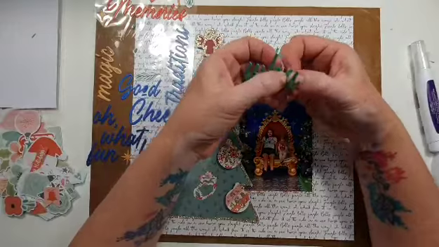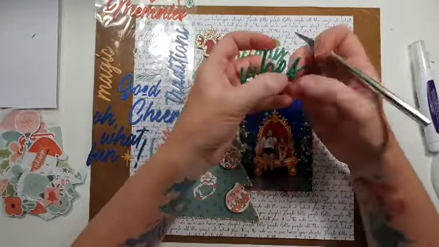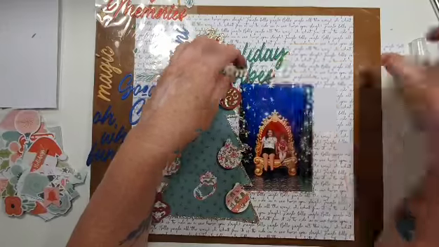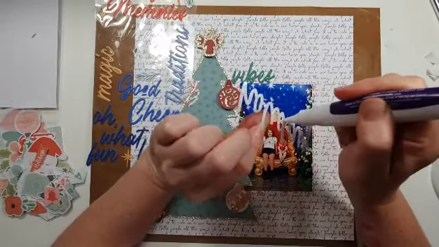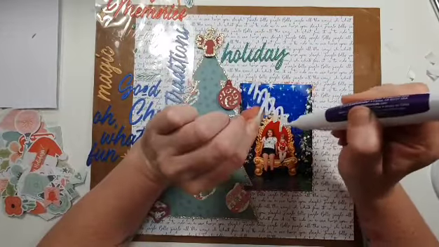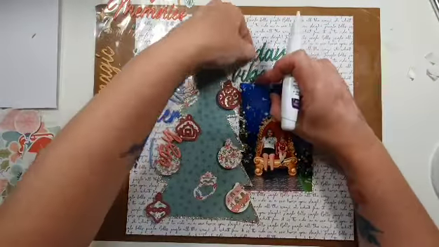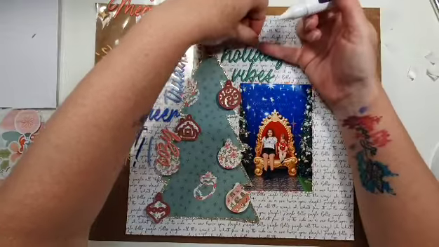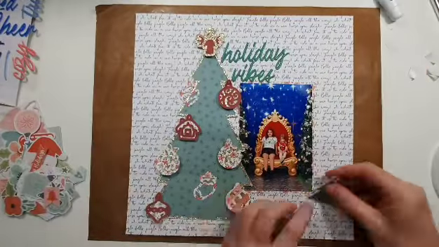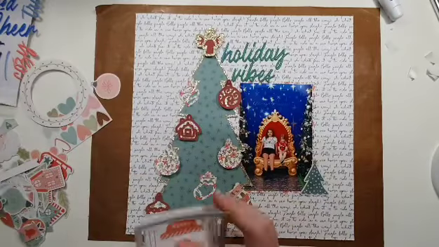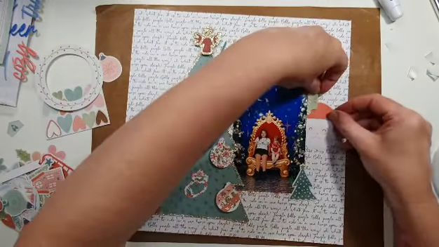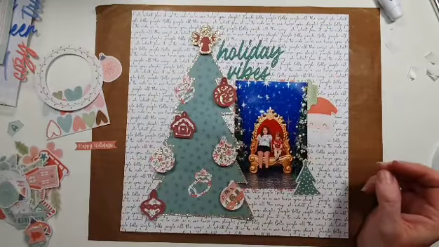I'm using some of the puffy titles. It's called Holiday Vibes. I've decided to use a nice green colour to it, and it matched the greeny teal colour of the Christmas tree. Not the traditional colours in this. The blue stands out quite a lot, and I was thinking that I would use some blue, but when I looked through the backing sheet with the blue letters, it kind of clashed.